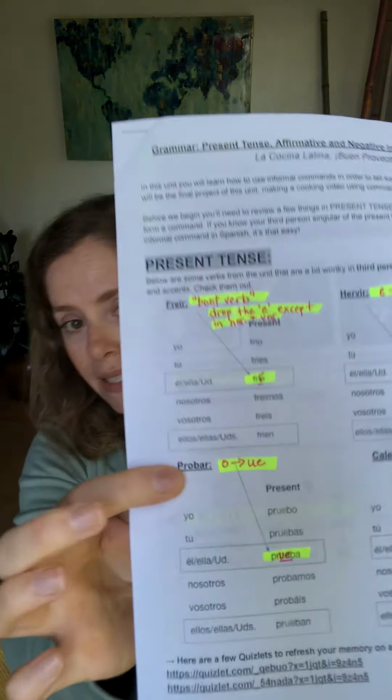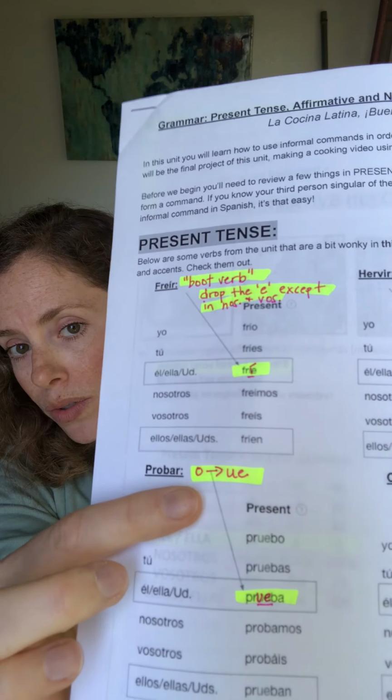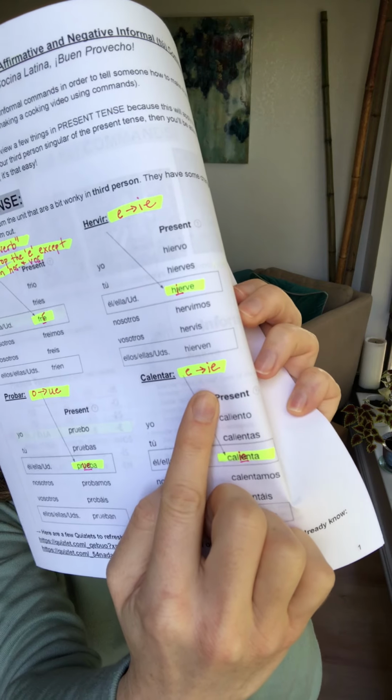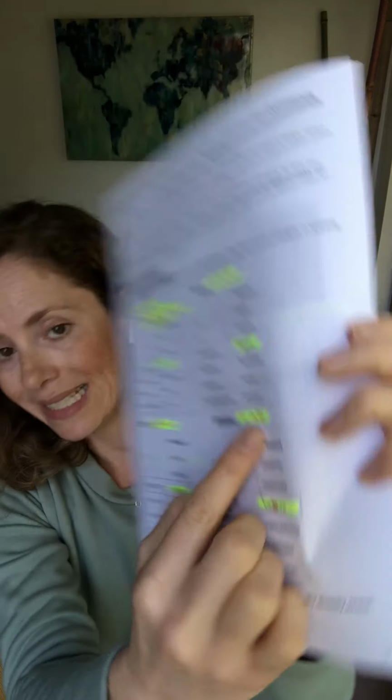And we also have the verb probar. Probar has an O to UE change in our third person, you'll see. Okay, so it's gonna sound like this, prueba. And then lastly, calentar. Calentar means to heat, is an E to IE change. So in our third person form, it'll sound like this, calienta.